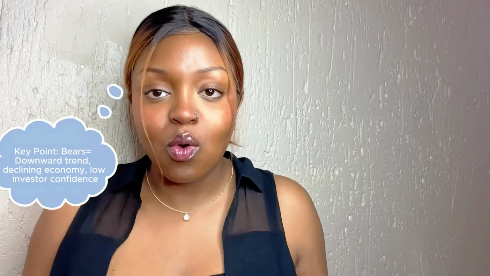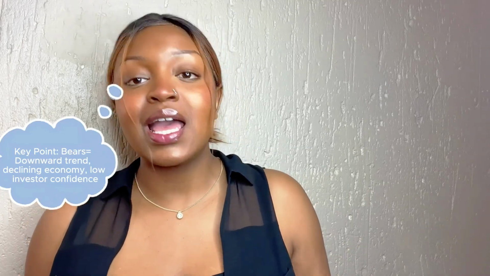Next up, the bears. Bears swipe their paws down. So a bear market means that the prices are dropping. Investors feel cautious or pessimistic. Investors will either sell or hold in a bear market. An example would be if the stock market drops 20% or more from a recent high. That's officially a bear market. Investors may sell off assets, which can push the prices even lower.